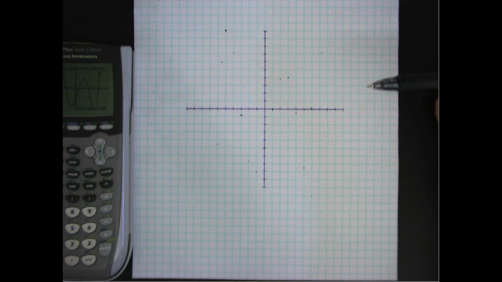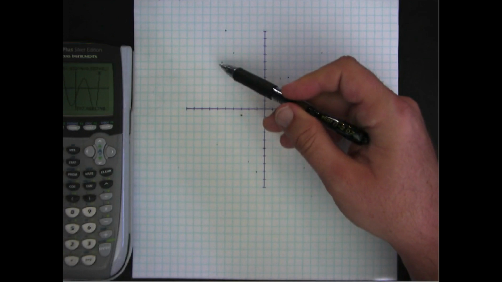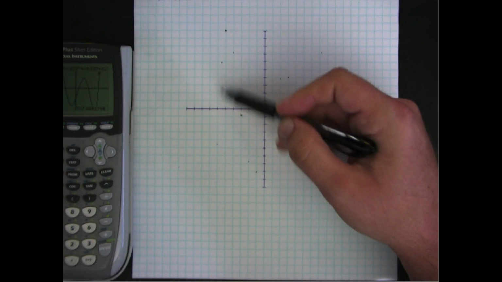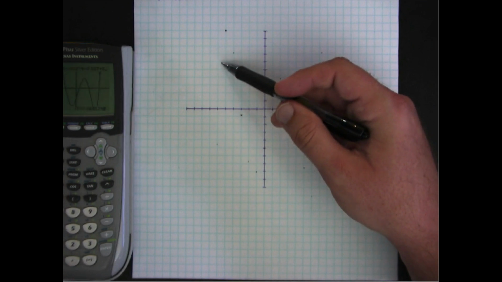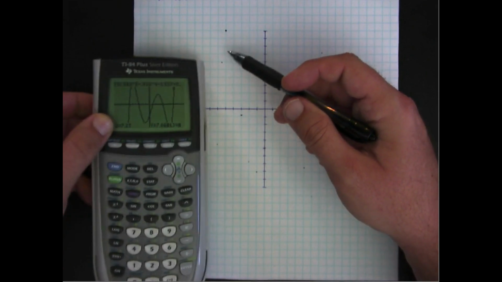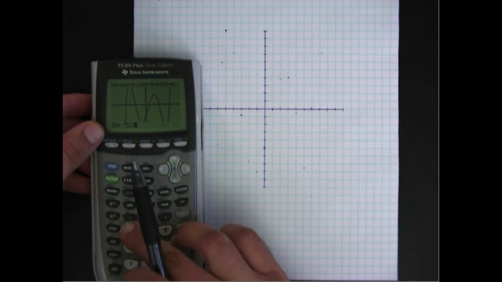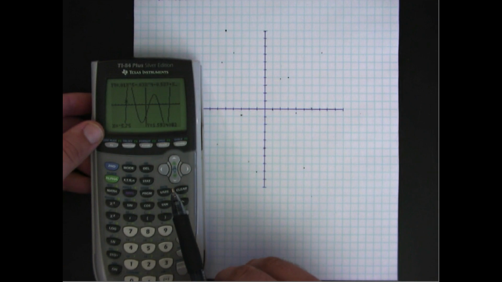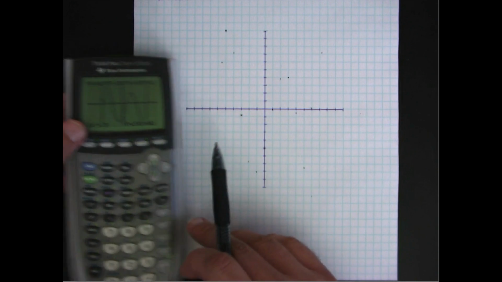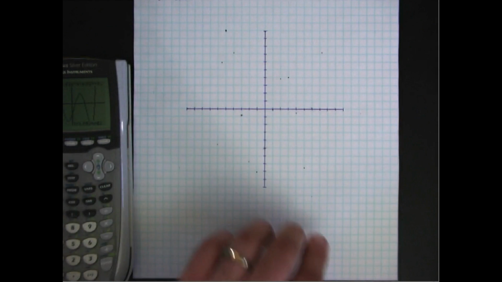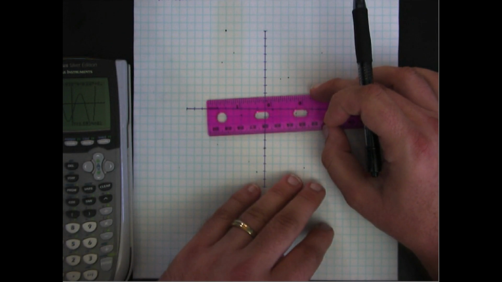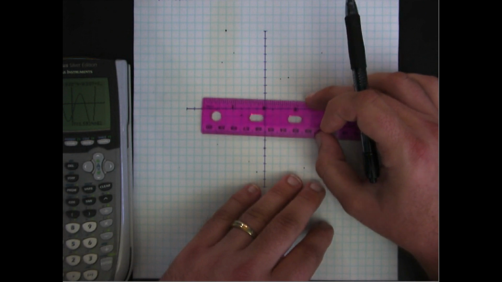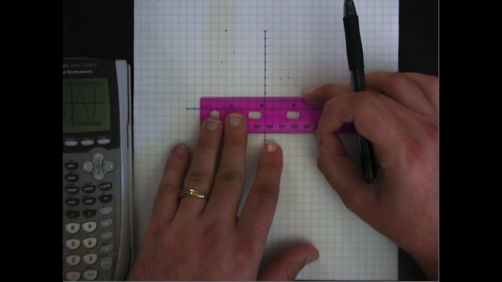So I'm going to pick some points in between. So this was wide, so I'm going to do quarter points. So this was negative 6, this was negative 5.5, let me do negative 5.75. Negative 5.75 tells me it's about 1.59. So about a little over halfway between positive 1 and positive 2.